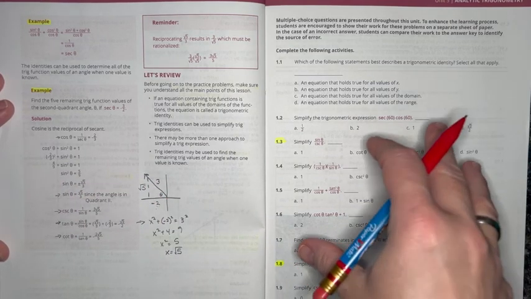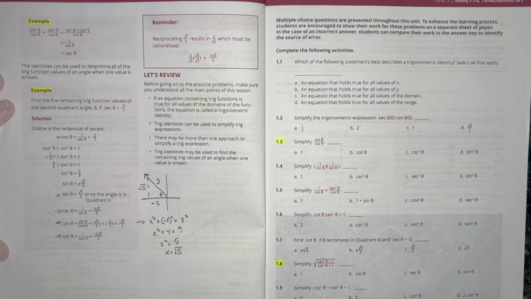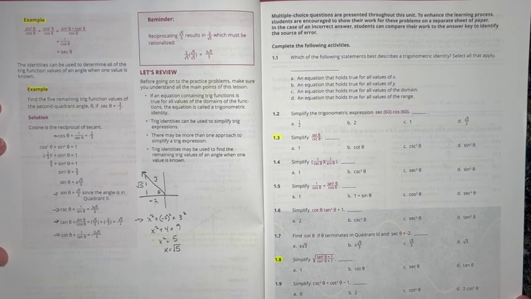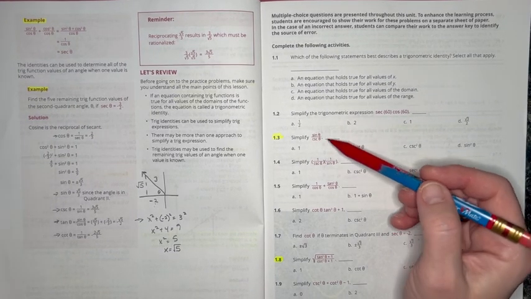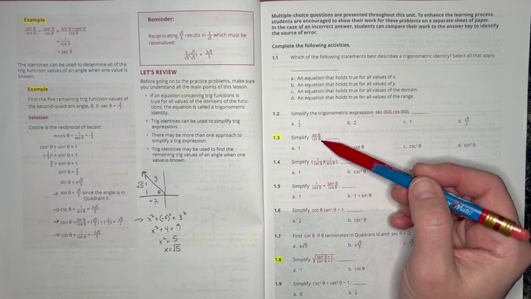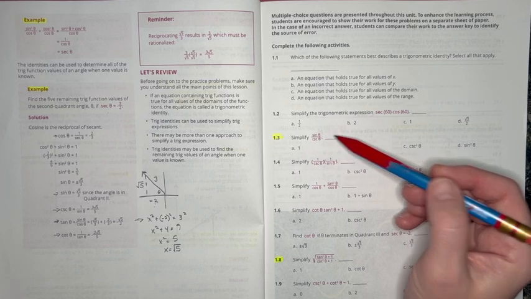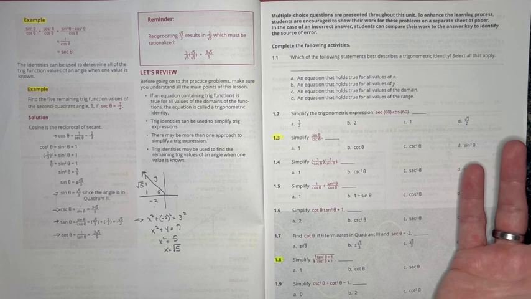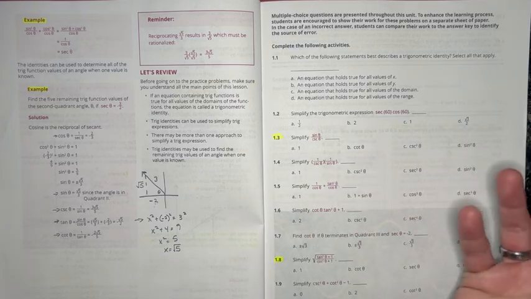All right, let's take a look at some of these problems together. Taking a look at problem number 3, it says simplify sine of theta over cosecant of theta. Well, we need to remember what a cosecant is.